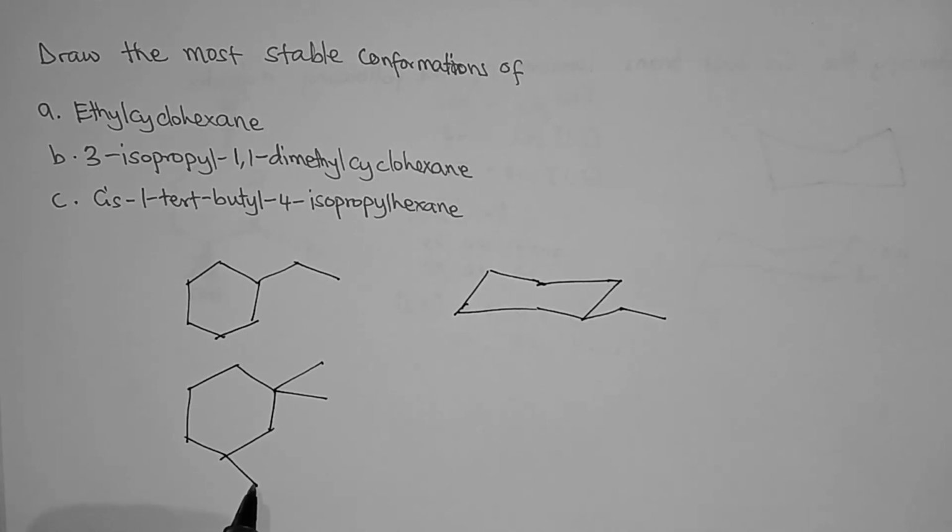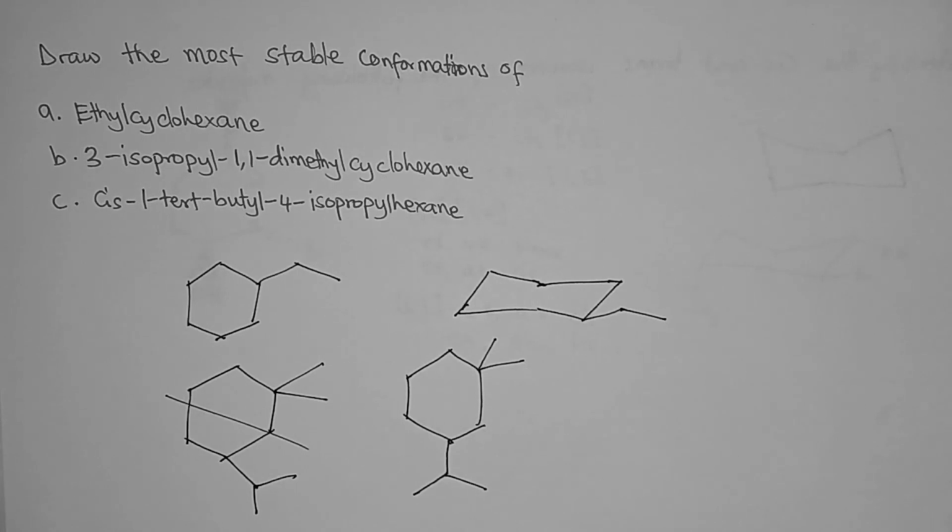So this is an isopropyl group, and then it's on carbon number 3. So what is the most stable conformer of this molecule? So this is the 3-isopropyl-1,1-dimethylcyclohexane.